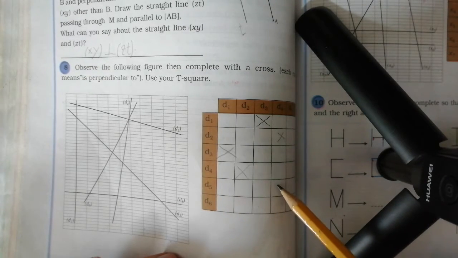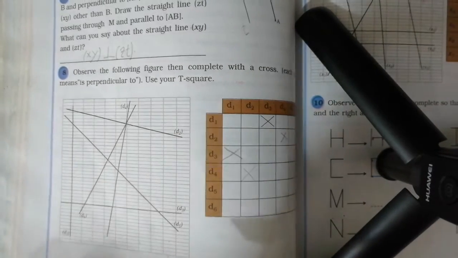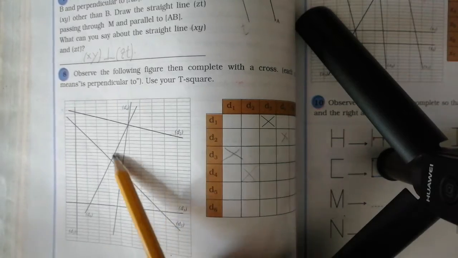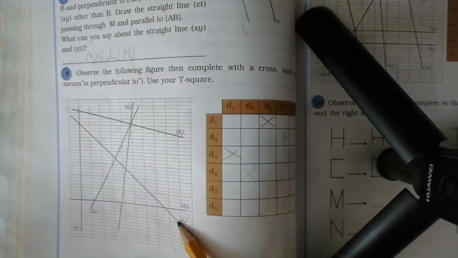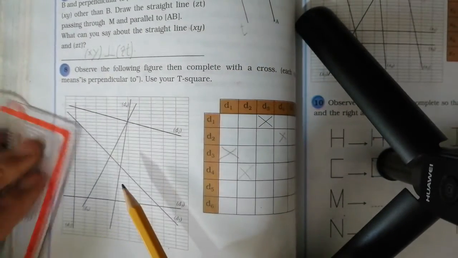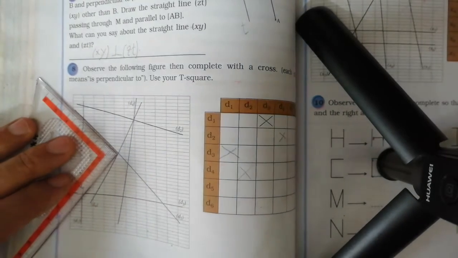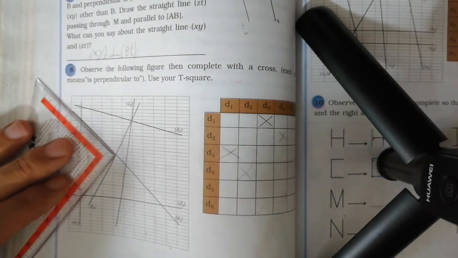D5 and D4 are not perpendicular, since D4 and D5 are not perpendicular. Now D5 and D6. This is the line D5 and this is the line D6, intersecting in this point. Using the t-square, we notice no right angle between the two lines, so they are not perpendicular.